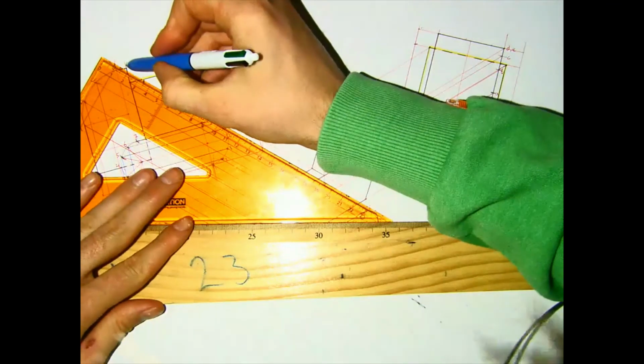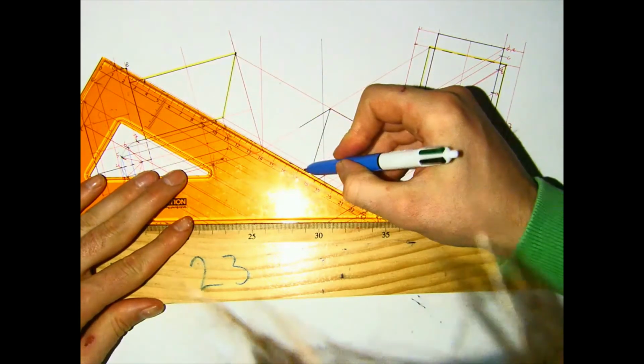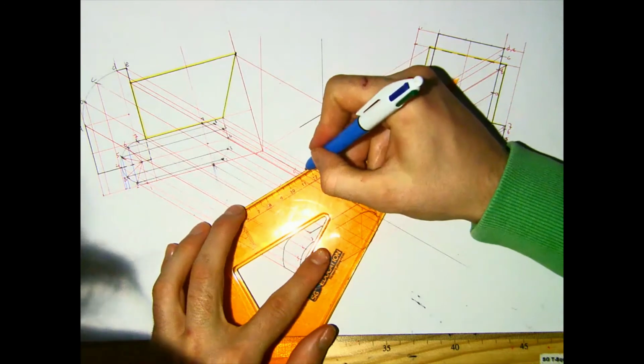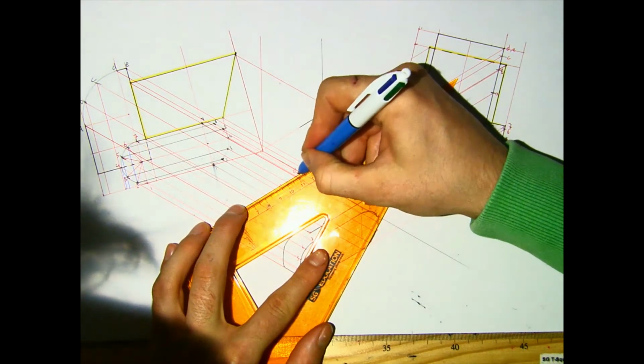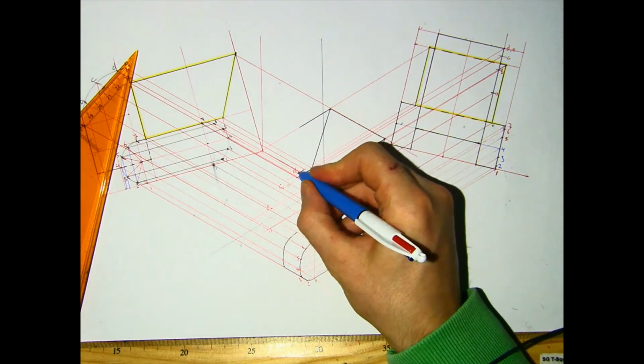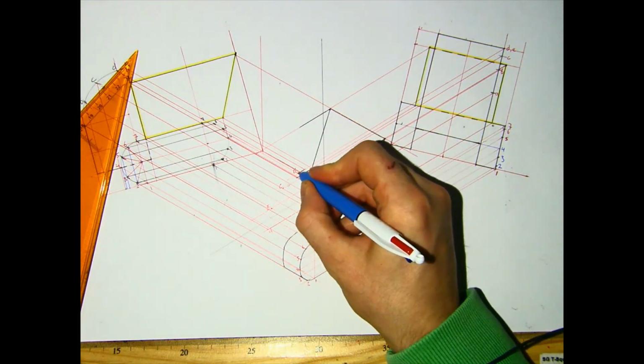And lastly, E. Okay, so I can join those up now. I have D to E, which is going to be a 30 degree straight line. Then I can connect up all of my points D, C, B in a freehand curve.